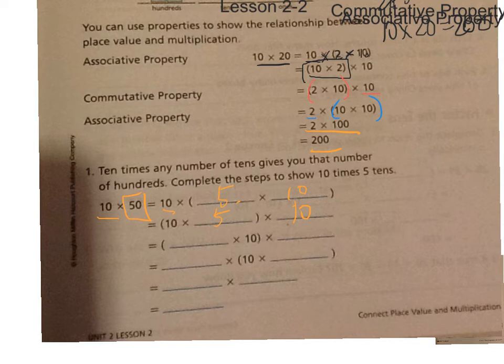Next line, you would go 5 times 10, which is 50, times 10. Next line, you could go 5 times 10 times 10, or 5 times 100, which would equal 500. See how the steps we're working way down here? A lot of 5 times 10, and times 10, and your answer gets 500.